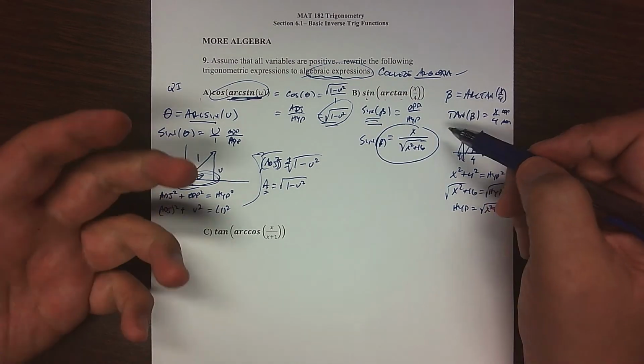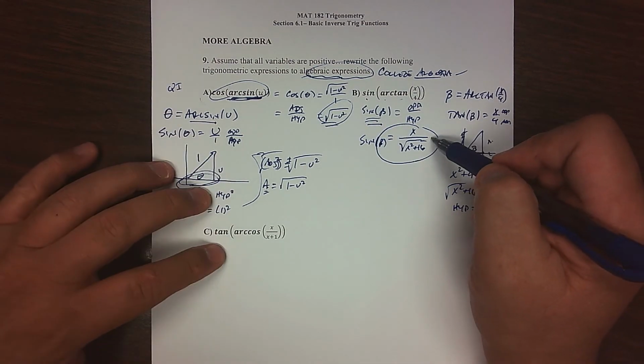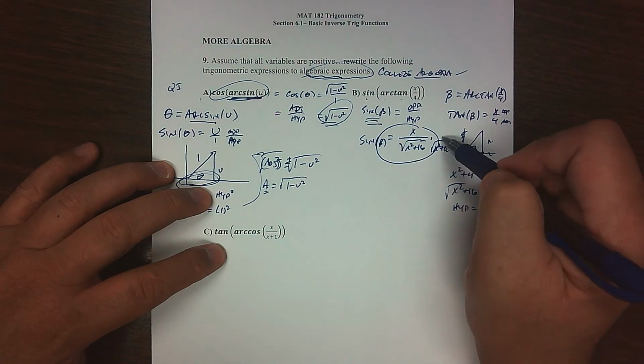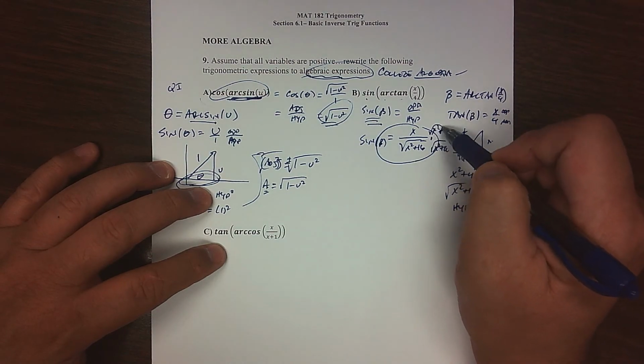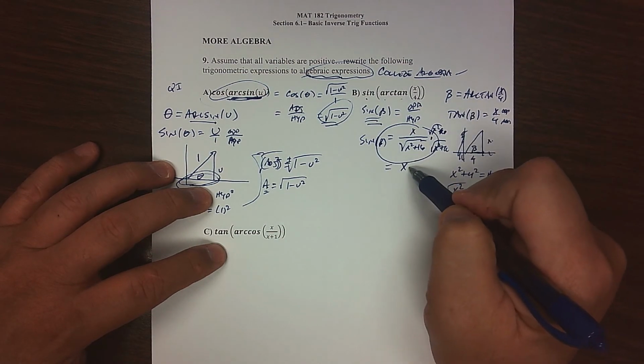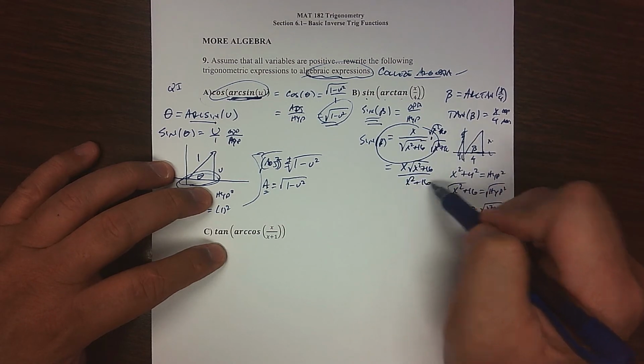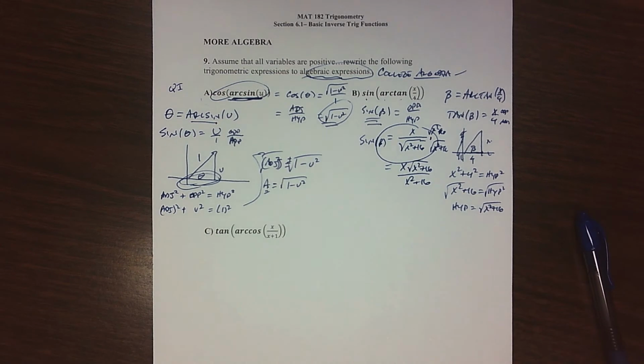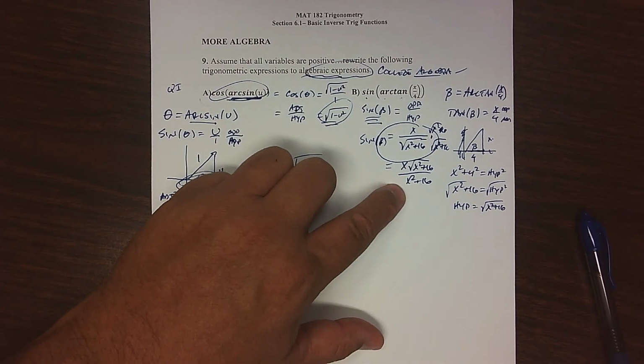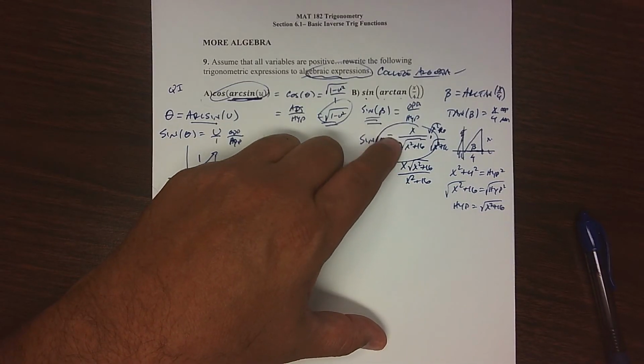You could, of course, if I'm wrong, just rationalize it. Multiply both sides, upstairs and downstairs, by that. And I think another way to write our answer is x times the square root of x squared plus 16, all over the square root of x squared plus 16 squared. So there's your simplified answer, but I do believe the answer in the back of the book will have that.